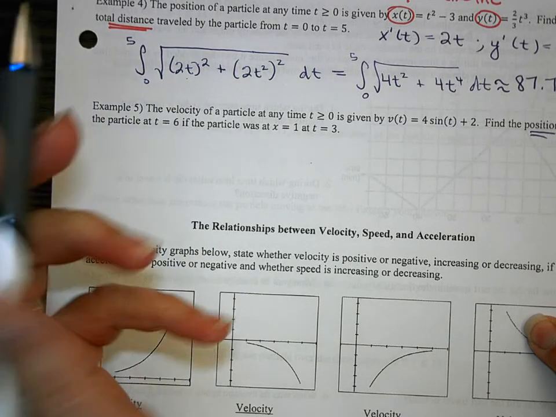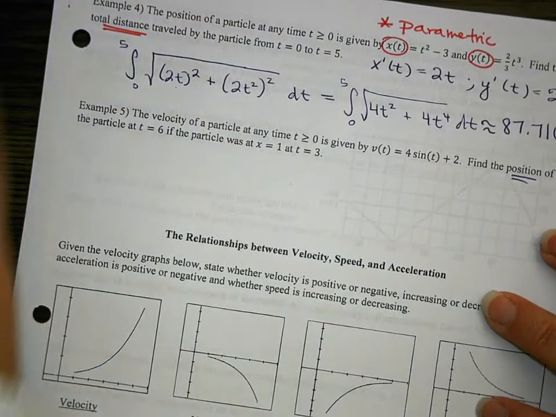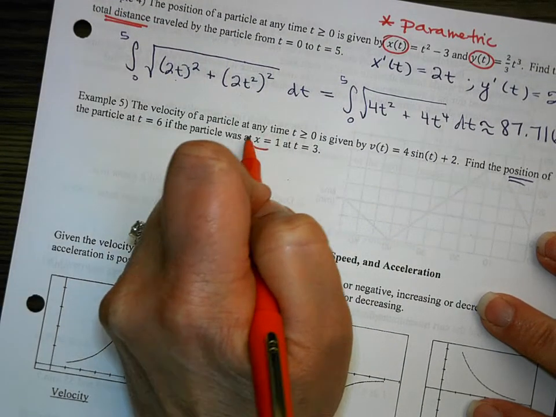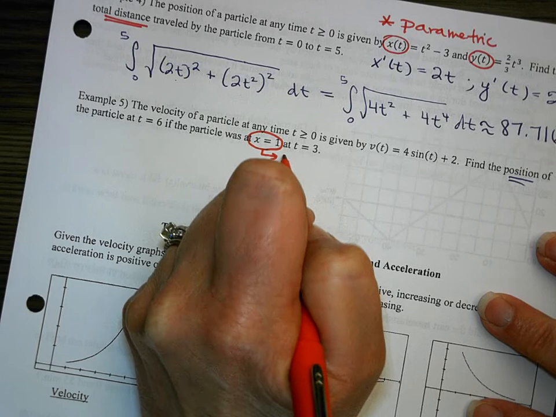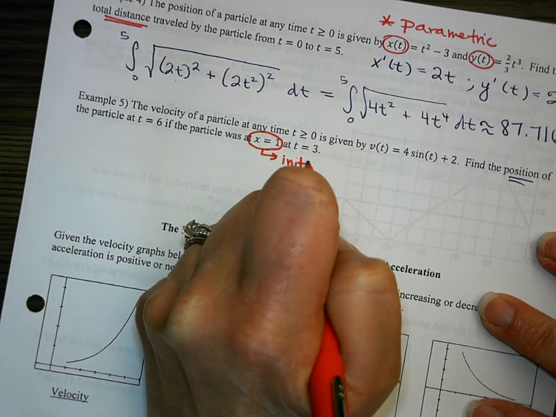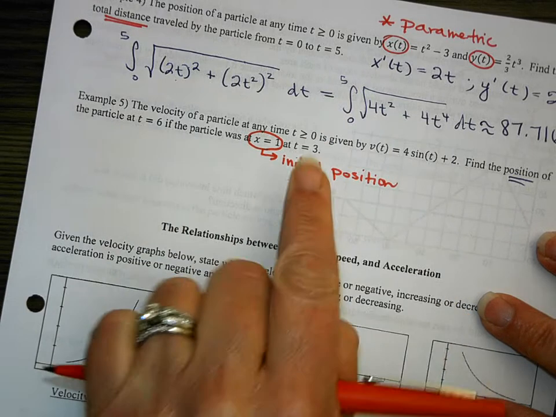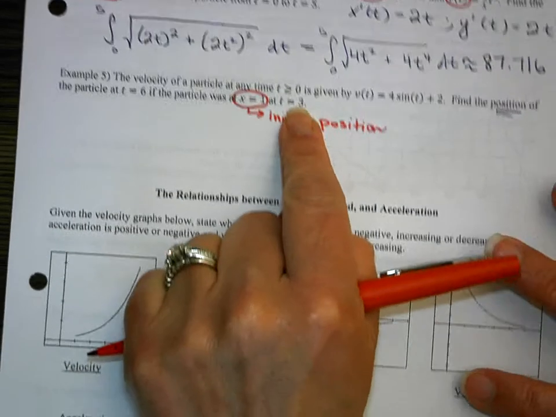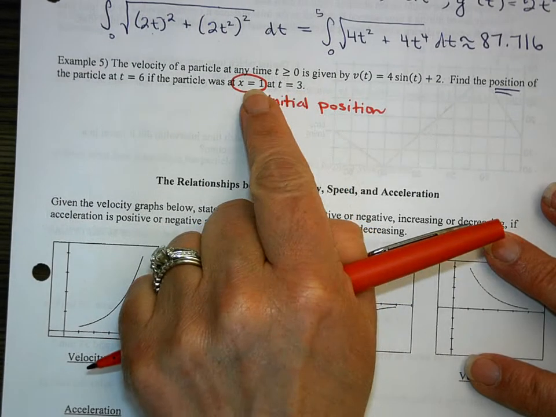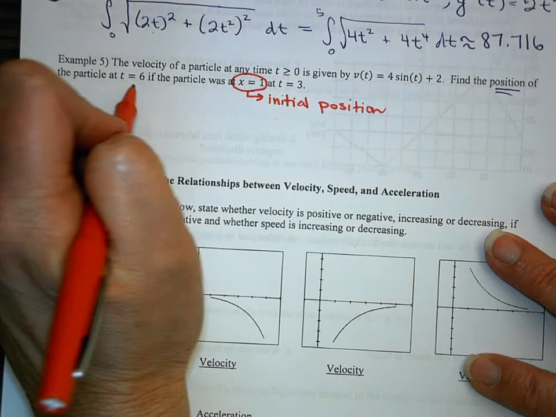So this is our starting, right? So this is our starting or initial position. And they started the time at t equals 3. So our initial position is 1 at t equals 3, and they want to figure out what is the position then at t equals 6.